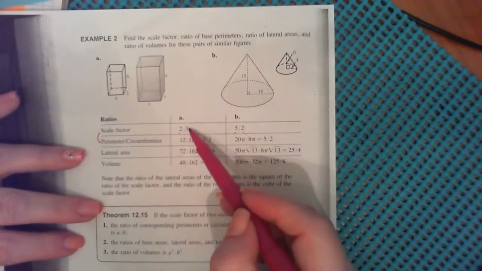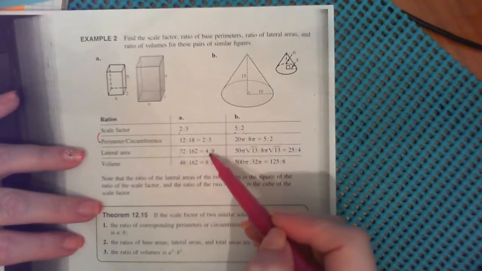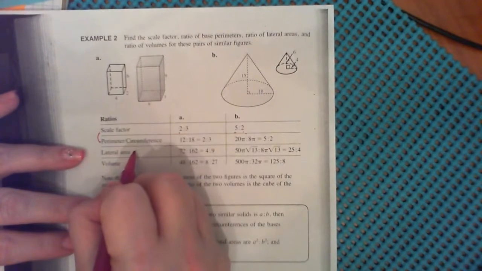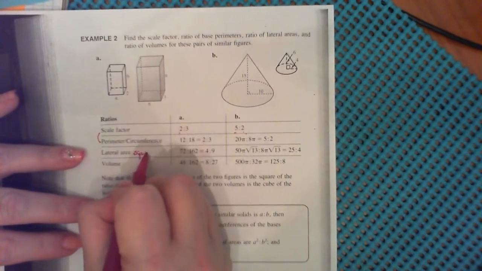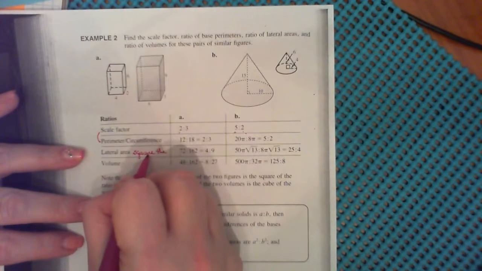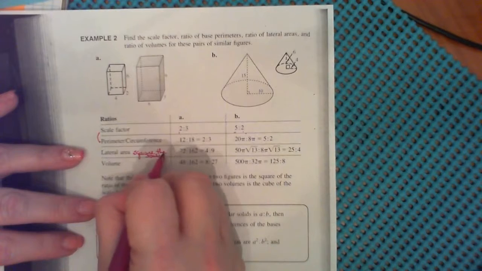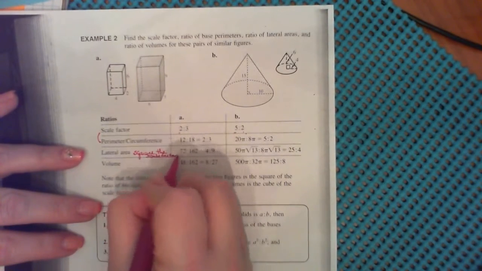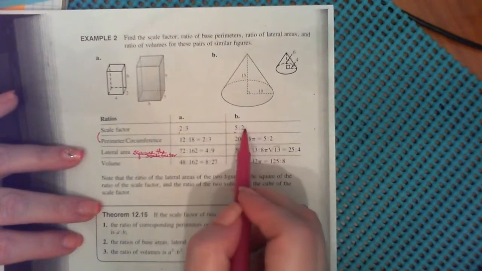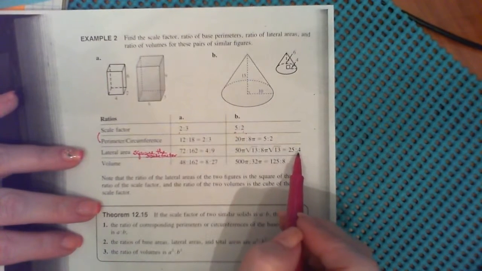But wait a minute, this was 2 to 3, and this is not 2 to 3 anymore. This time they squared them. So for lateral area, you square the scale factor. In fact, over here, they squared it. 5 squared is 25, 2 squared is 4.